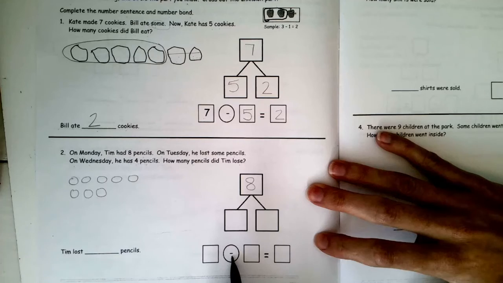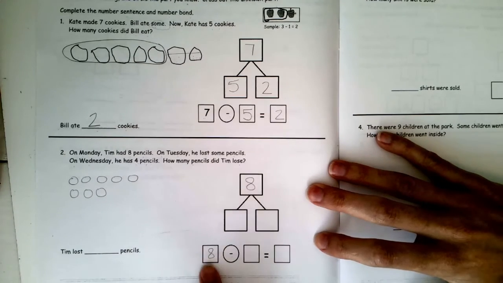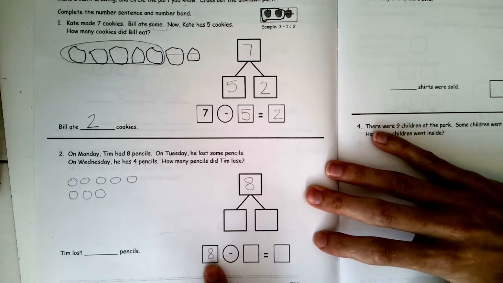Okay, where's the other place we could put our whole number right now? Because we know we're subtracting, we can put it right here in our number sentence, right? We know that whole number has to go first. All right, let's keep moving on now.